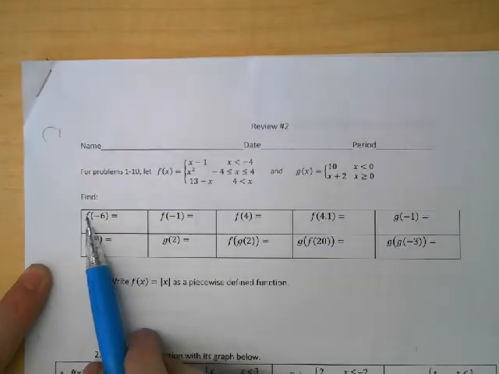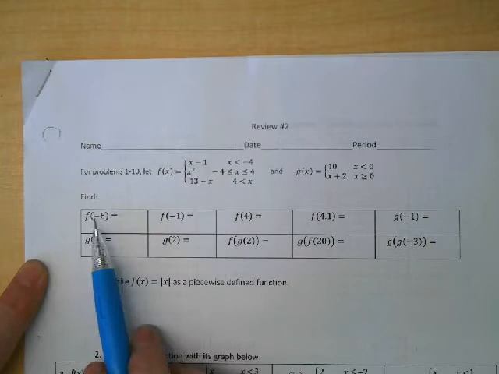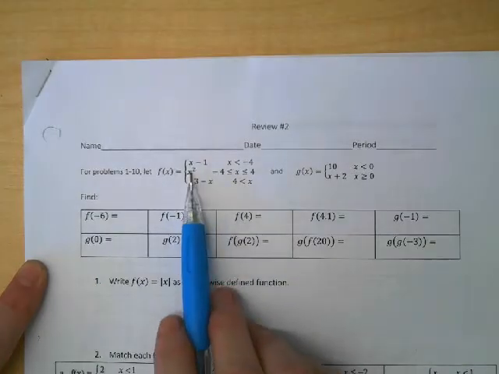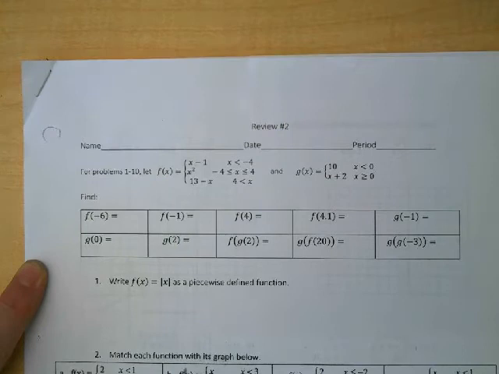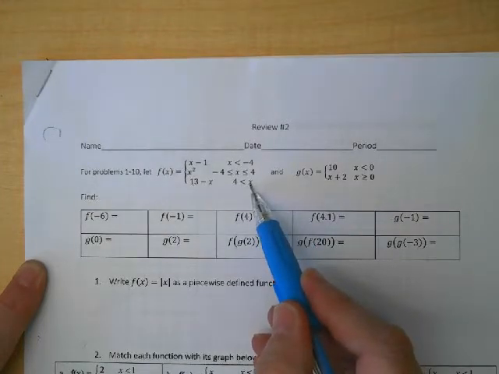So this one says, I want you to evaluate the f function. So I know I'm going to go to this function right here and evaluate it when x is equal to -6. Now, some people mistakenly plug that into all three of them. Well, if I had 3 different outputs for one input, it would no longer be a function. You can only have one output. So this tells you over here where to look.